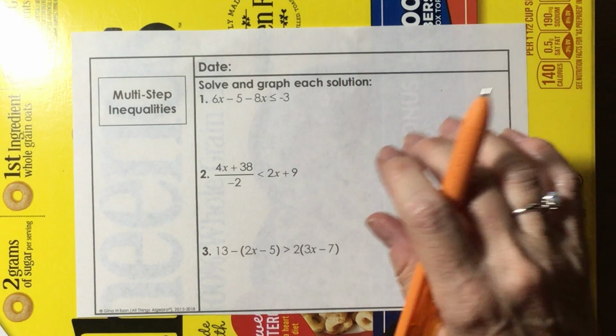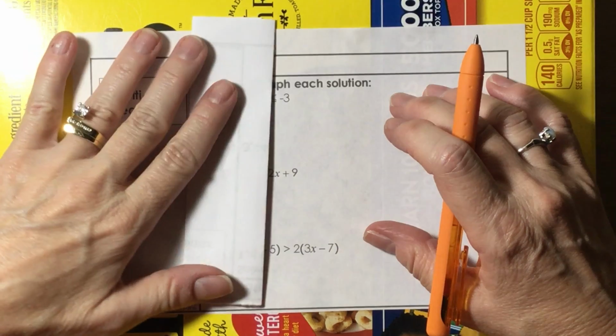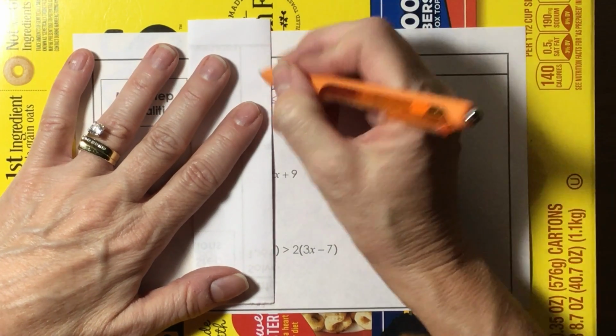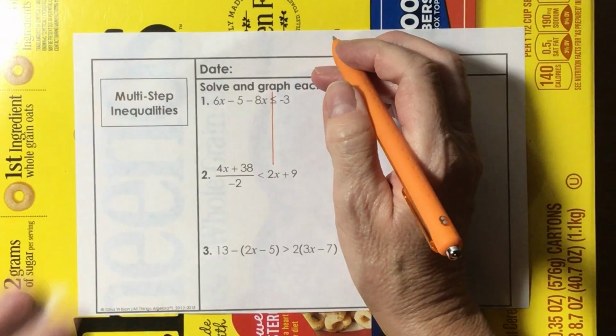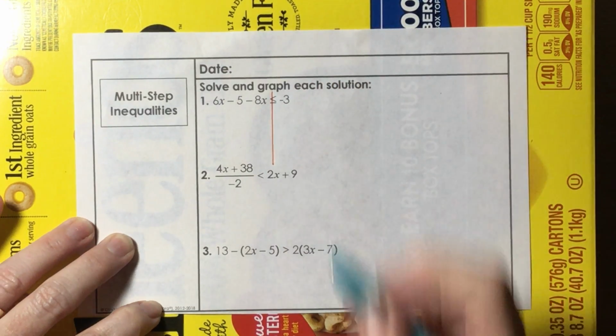So, they didn't give us much room on this, did they? All right. I'll try to write small. You know, I'm not very much of a small writer here.